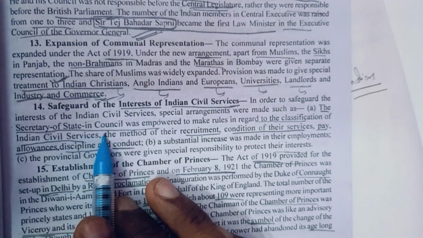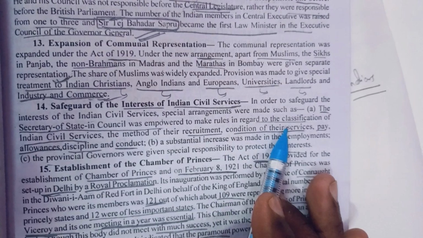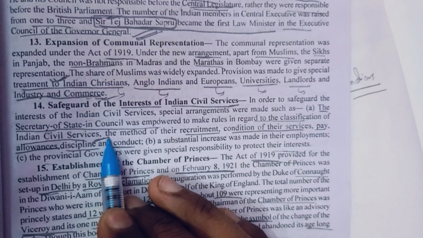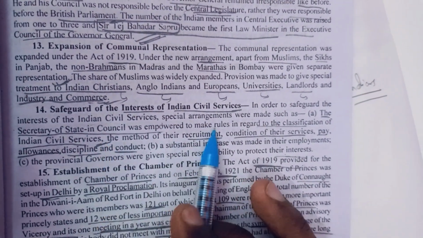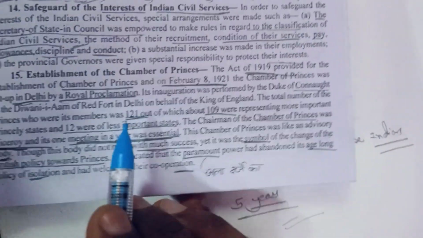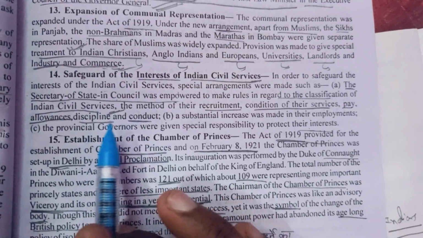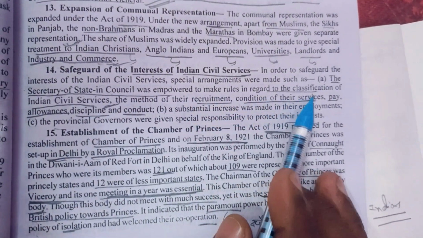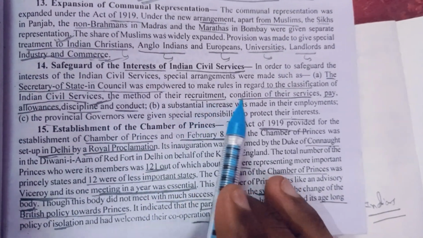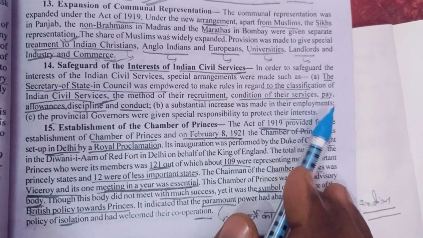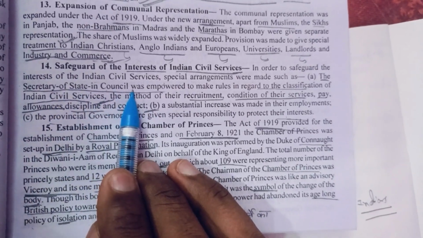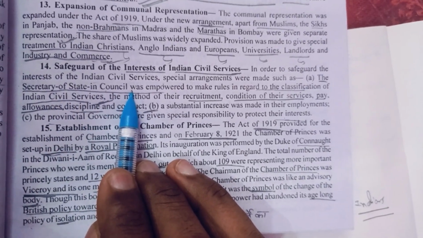Number one of these was that the Secretary of State in Council was empowered to make rules in regard to the classification of Indian civil services and the method of their recruitment, condition of their services, pay, allowance, discipline, and conduct. So the main in charge of the Indian civil services was the Secretary of State in Council.